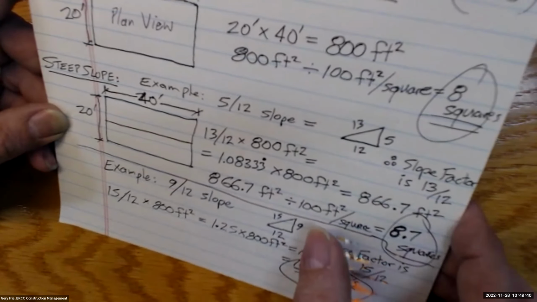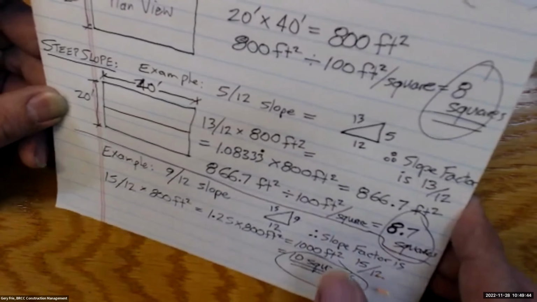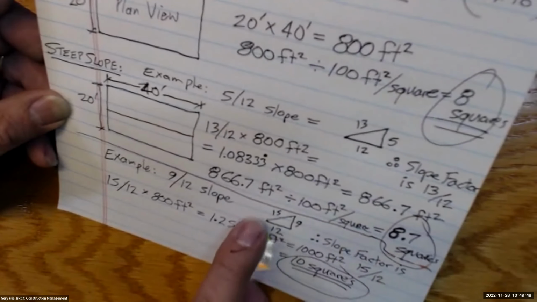With a 9/12 slope, that's the other one that us mean old teachers like to use, because we feel so justified when we go and use a simple problem. We say, oh, it's an easy problem. Once you know the trick, yeah.